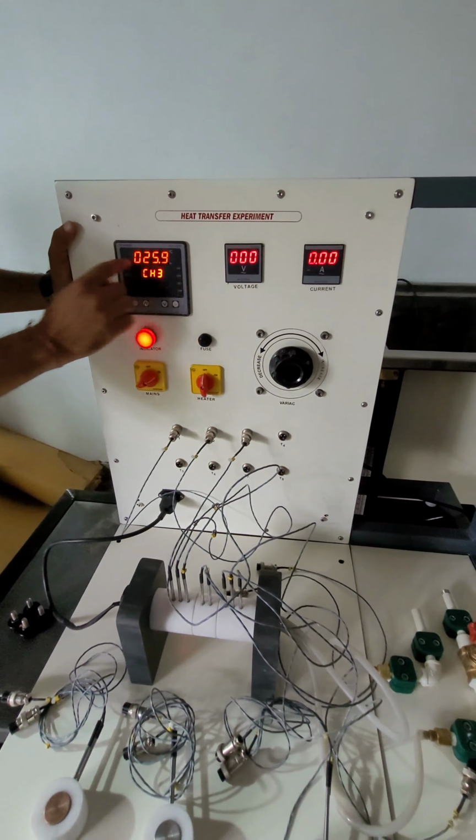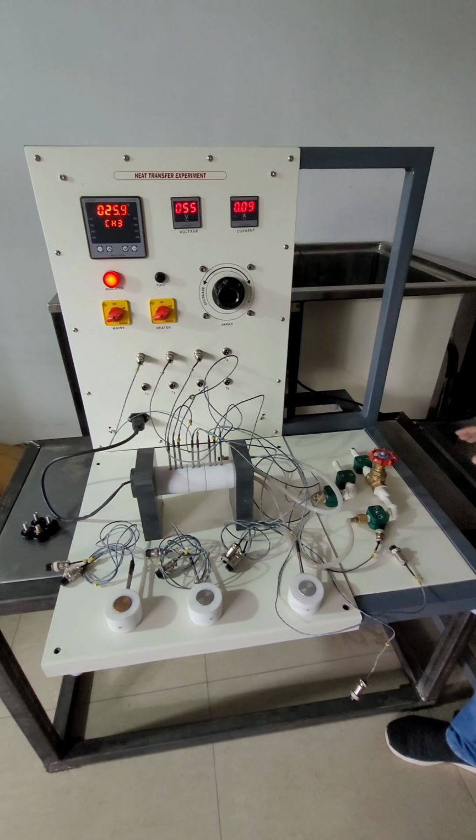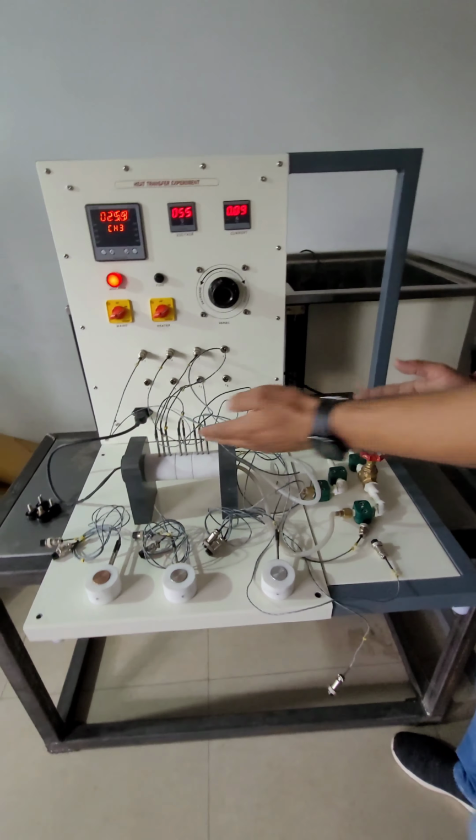I give the heat input to this heater. Before that, you have to switch on the heater. When you switch on the heater, you can give the heat input, and the heat input I have given to the heater will be visible with the help of this voltage and the current. When you connect your laboratory mains water connection to here, you can also see the flow rate with the help of the measuring tank. So in this way, you get all the things.